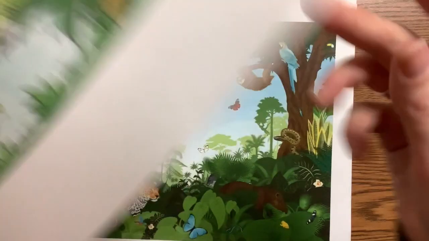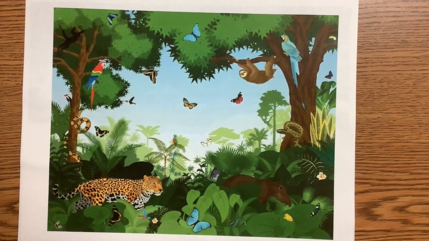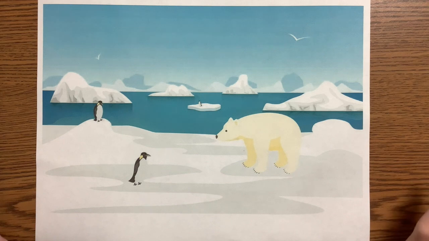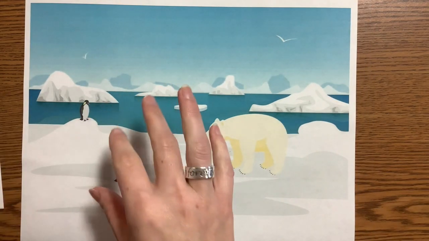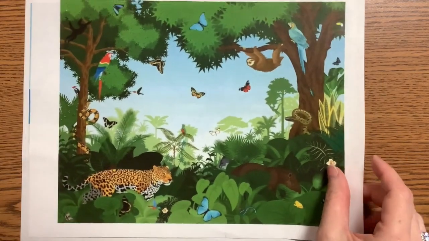I have two more. Here's another one. What do you see in this picture? And last one. Ooh, so pretty. What do you see in this picture? All right, so what could we be learning about for our last unit?